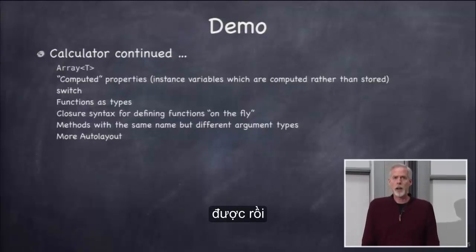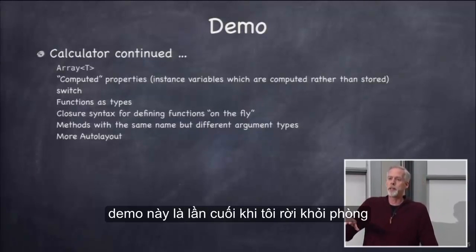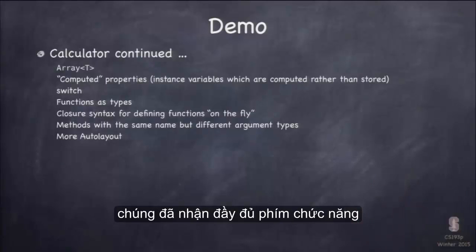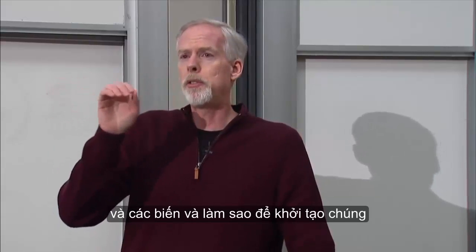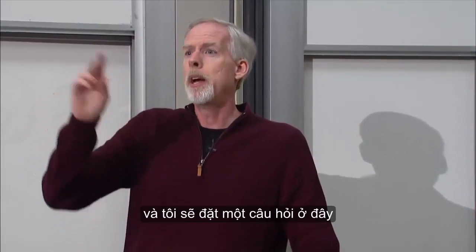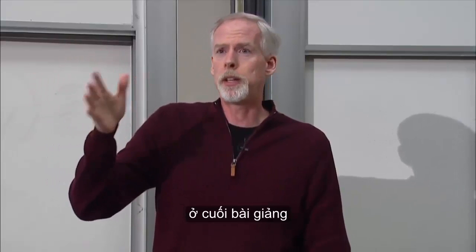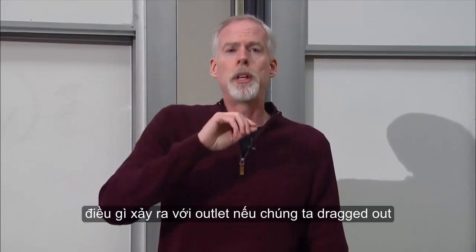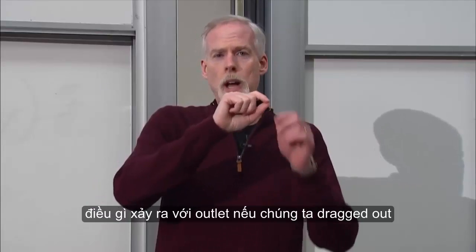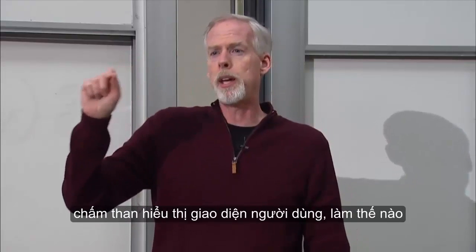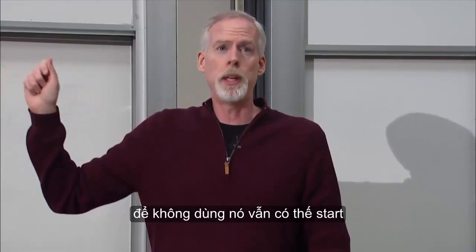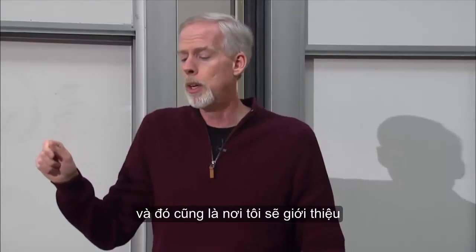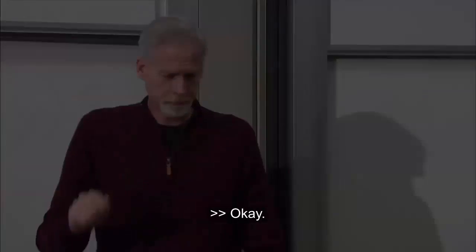All right, so this demo, if you'll remember last time where we left off, we had gotten the keypad fully working. And we were talking a little bit about properties and instance variables and how we had to initialize them. And someone asked a question right at the end of the lecture, perfect timing: what about the little outlet that we dragged out, that display UI label exclamation point? How come we didn't have to make that equal to something to start? And that's where this demo is going to pick up.